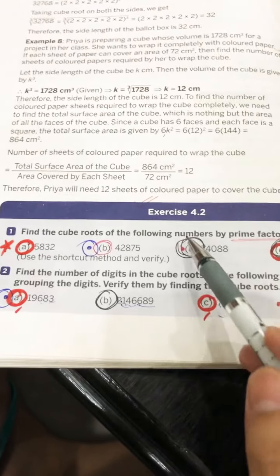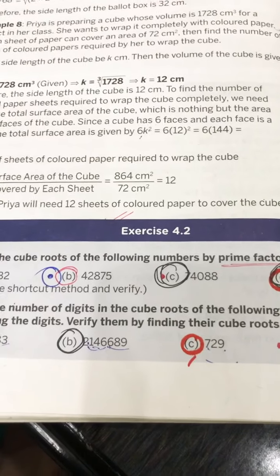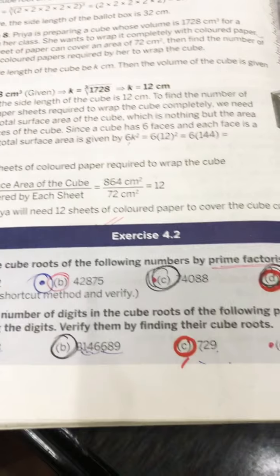Okay, so now question numbers 1 and 2 are totally complete. Now you have to note down all the questions in the fair notebook. First go for the practice in your practice notebook and then go for the fair work.